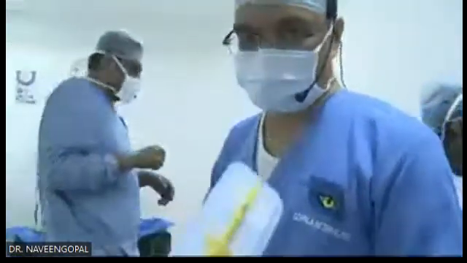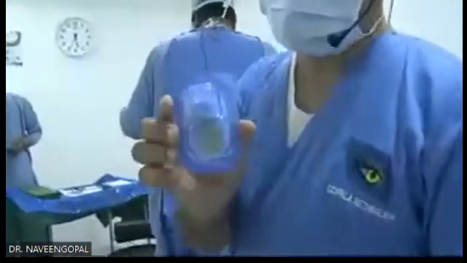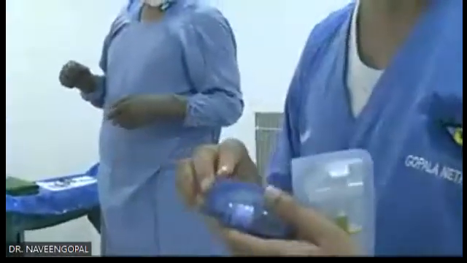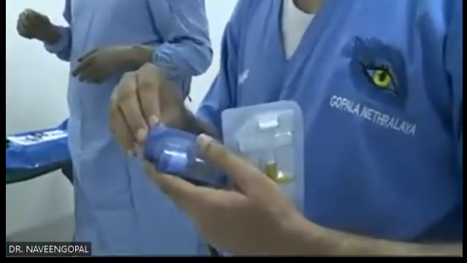This is the injector, and this is the lens, which is in a solution filled in a glass bottle. So we are going to show the process of loading the lens.